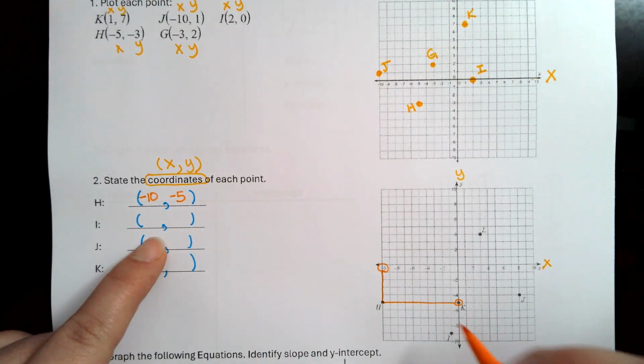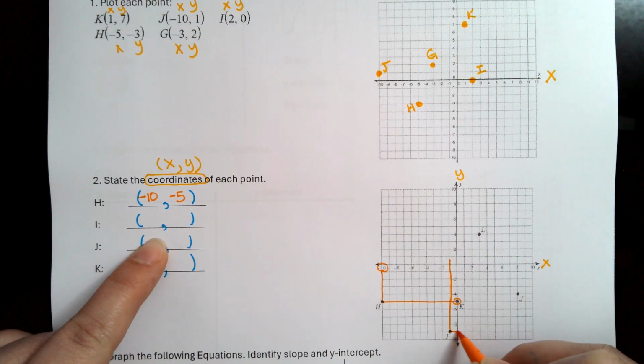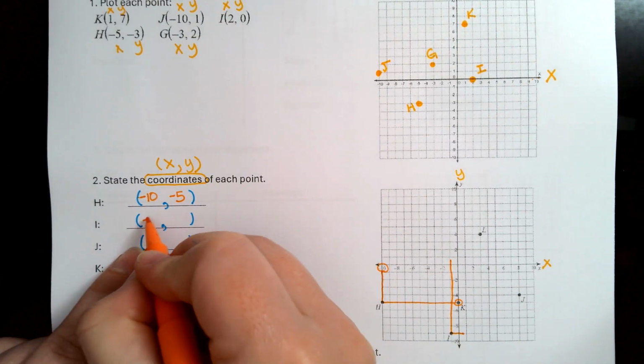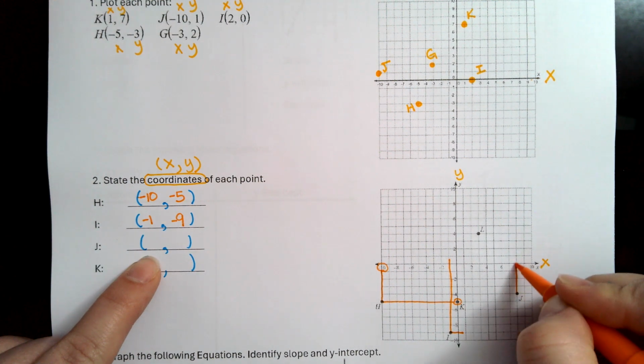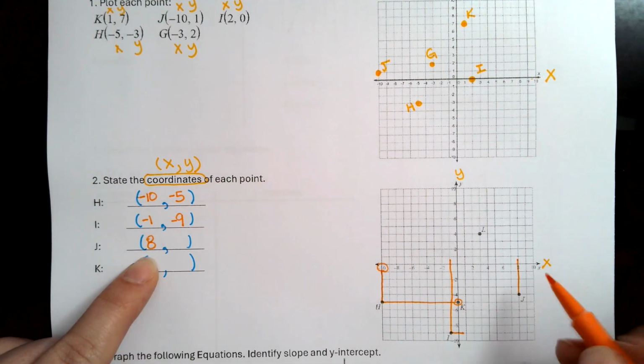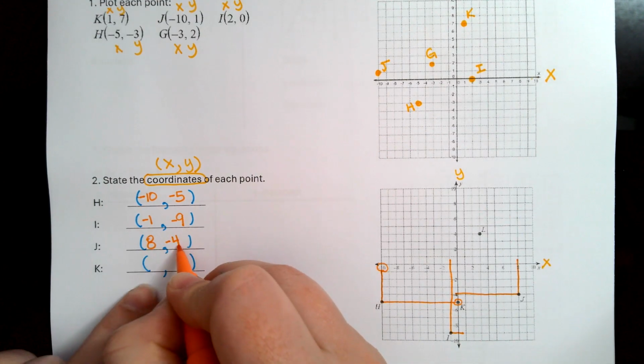I, where's I? I is here. Again, we're going to go up. That number is negative 1. And this number is negative 9. J, where's J? J is here. Go up. That's a positive 8. And we're going to go over, which is a negative 4.